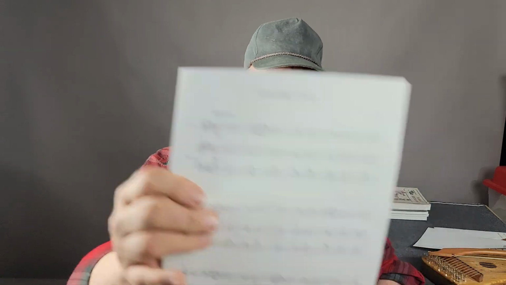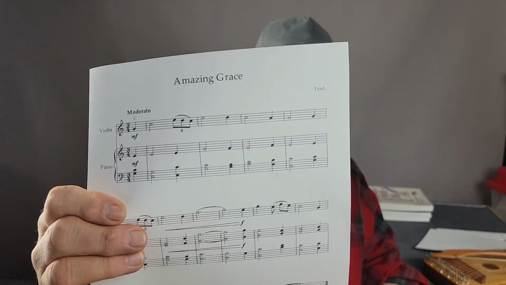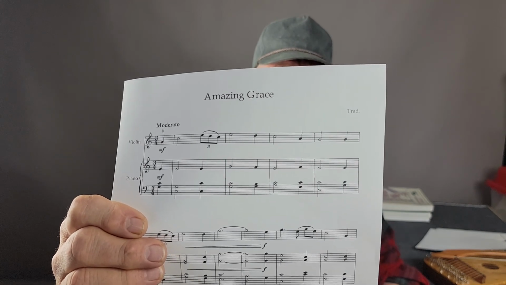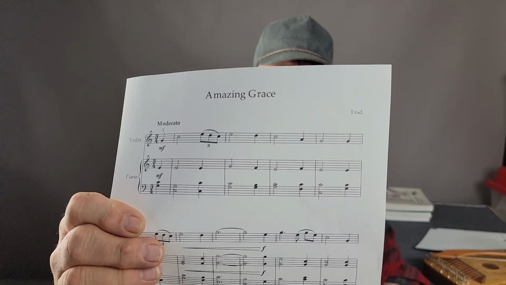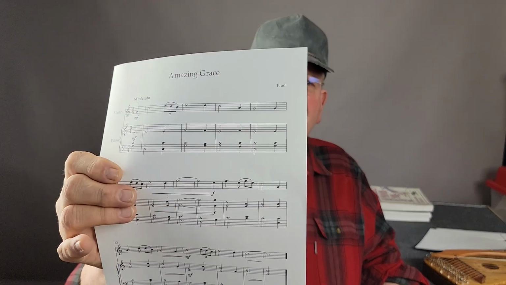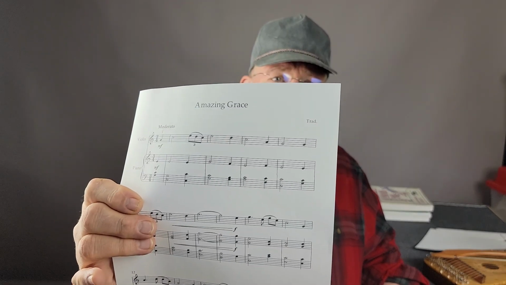But what it is, you can find sheet music on there, and if it's a popular song like Amazing Grace, you can find it written out in just about any key that there is. This one, if you notice in the key signature there, next to where it's 3/4 time, there's no sharps or flats. So that means that this song is written in the key of C.